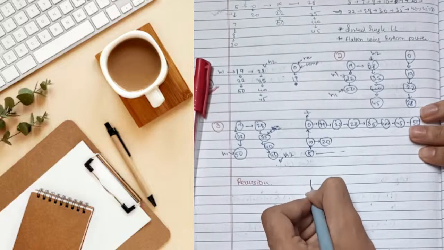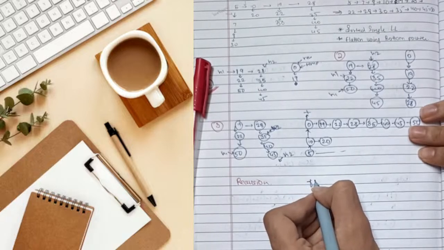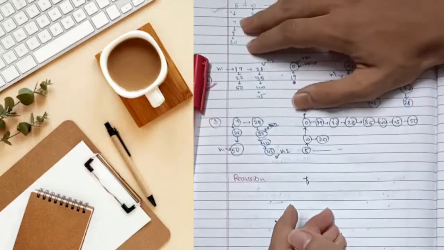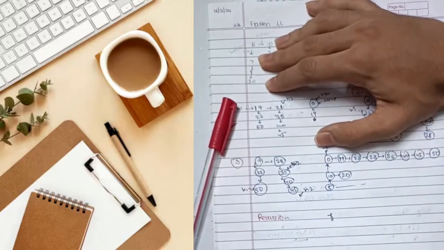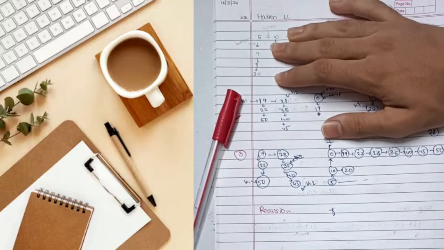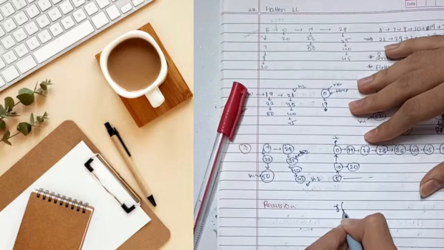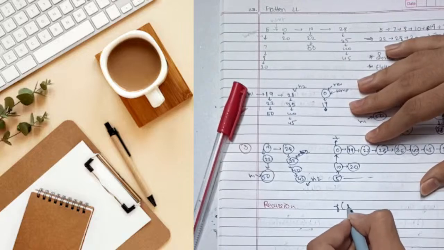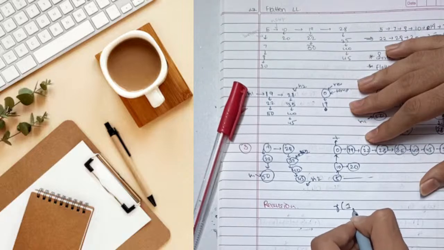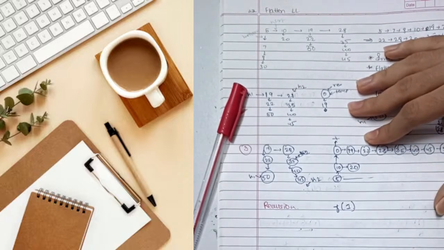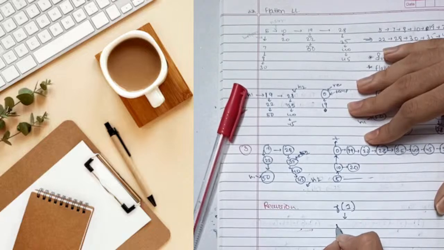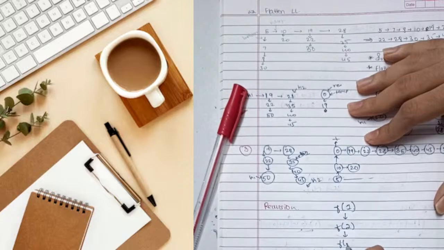How will we start? We are here, at the first element. Let's give it indexing. So the first function will call the second function, which will call the third function.